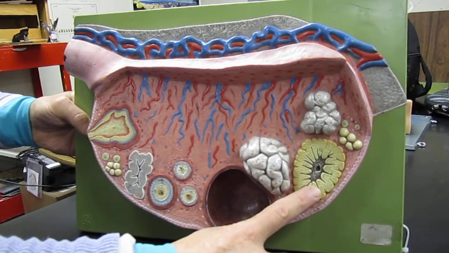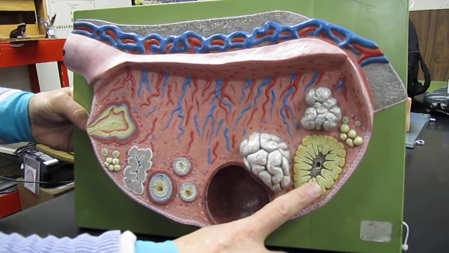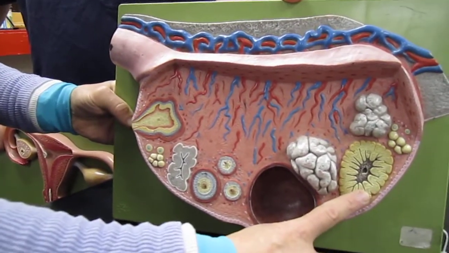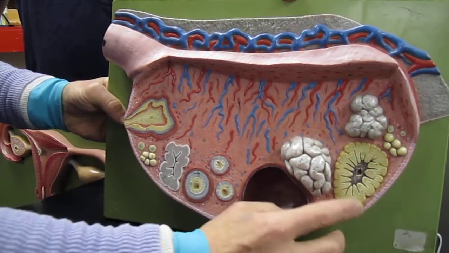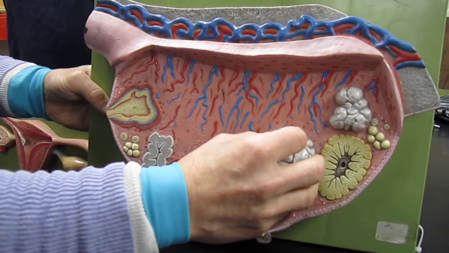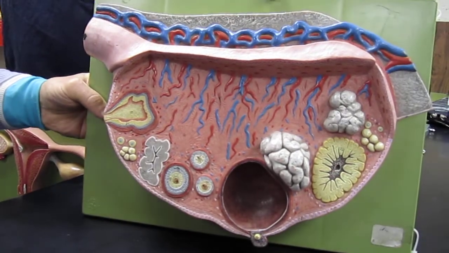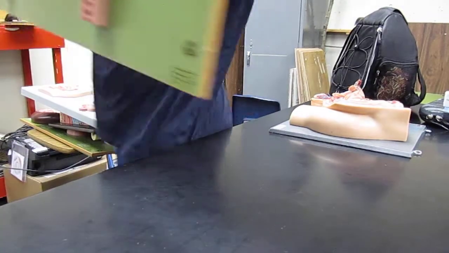And at the end of the cycle, 28 days, if there is no fertilization and implantation, then this is going to disintegrate and become the corpus albicans. And then we move on to the next model, and here's the next model now.